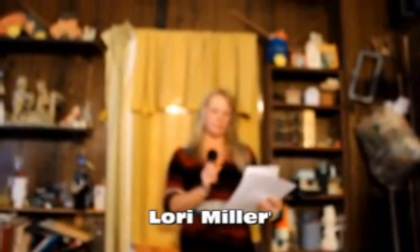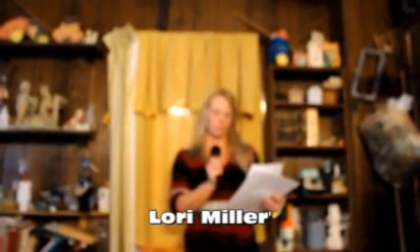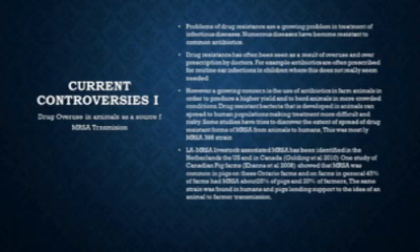Current research and controversies. Drug resistance and antibiotic overuse in animals, a possible source of transmission. Problems of drug resistance are a growing problem in treatment of infectious diseases. Numerous diseases have become resistant to common antibiotics. Drug resistance has often been seen as a result of overuse and overprescription by doctors. For example, antibiotics are often prescribed for routine ear infections in children where this does not really seem needed.